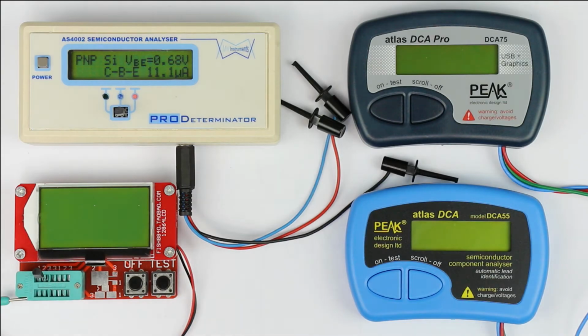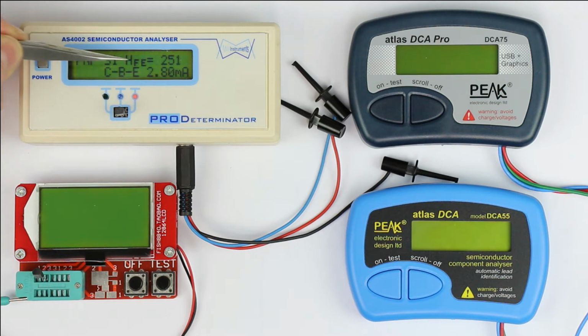So this time I've chosen a PNP, just not to make it too boring, a BC557B. The AS4002 correctly says it's a silicon bipolar junction PNP. It measures a current gain of 251, a base emitter voltage typical of silicon transistors of 0.68 volts. The current gain is measured at 2.8 milliamps collector current.